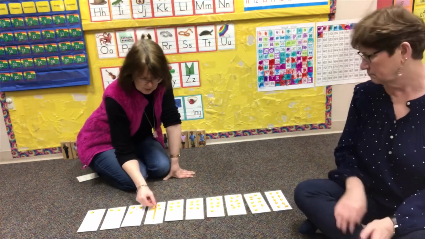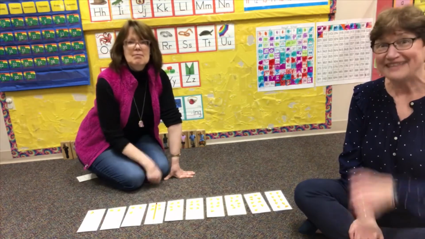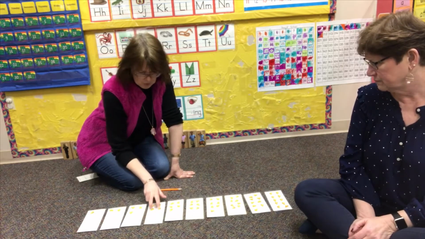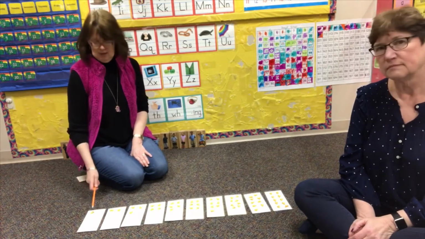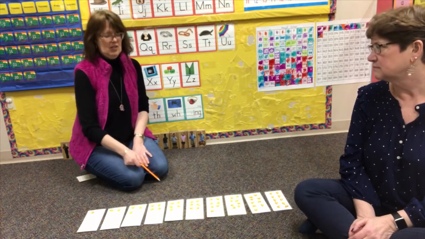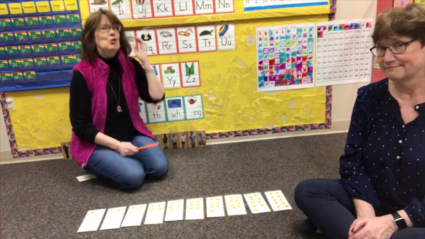Is it a pattern? Let's check. Is this the same on both sides? Yes. And let's see, do they both have twins? They each have a twin. It's an even number. So it goes odd, even, odd, even. What do you think the next one's going to be? Odd. I bet you said odd, and you were right.